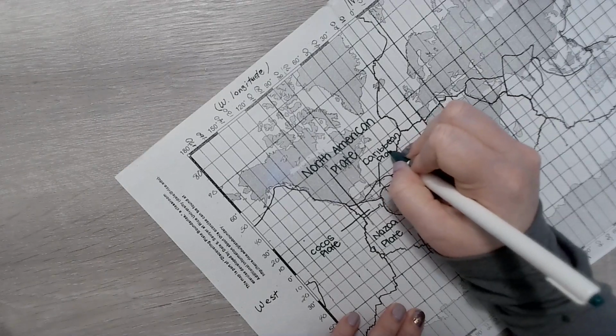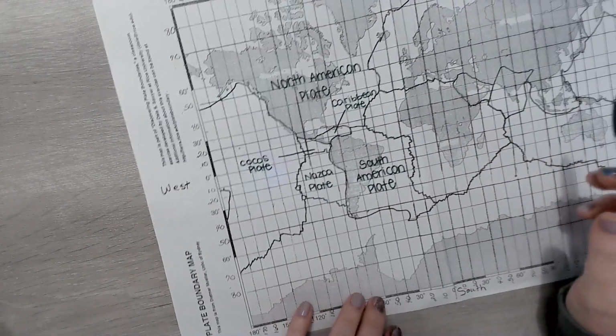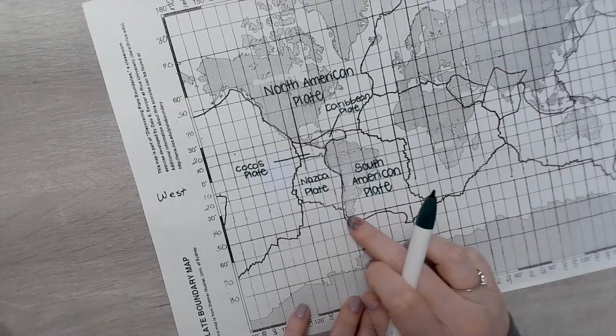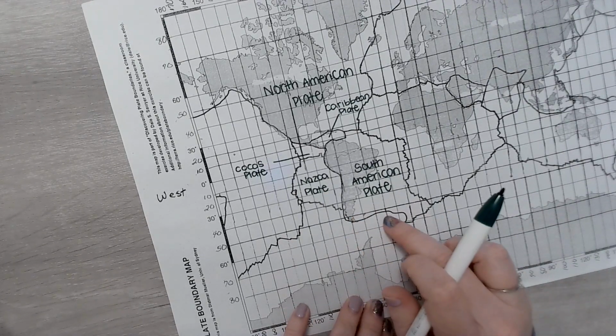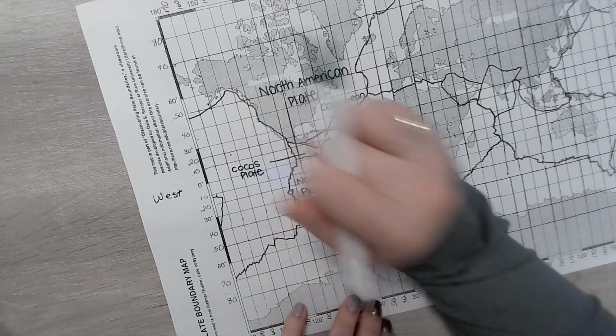Caribbean plate. There are other minor plates listed here, like down here, technically right underneath South America, we have the Scotia plate, we have the Juan de Fuca plate up here.